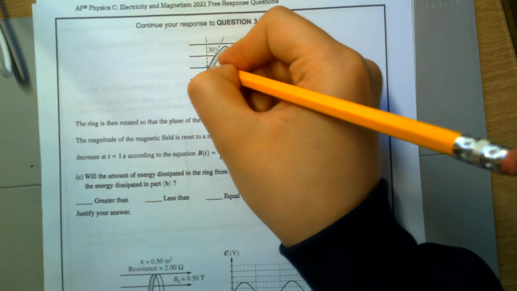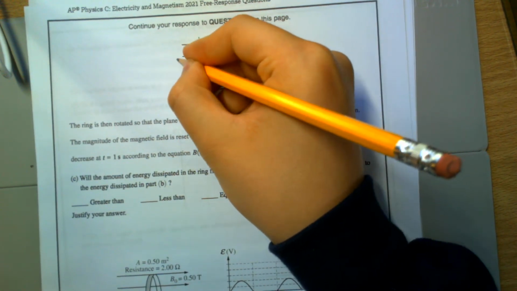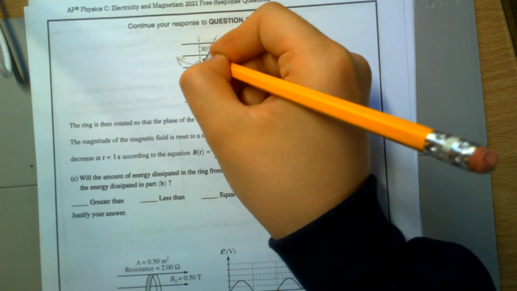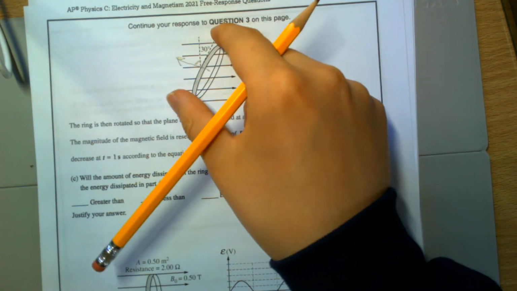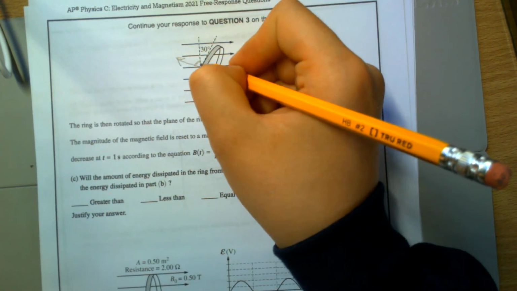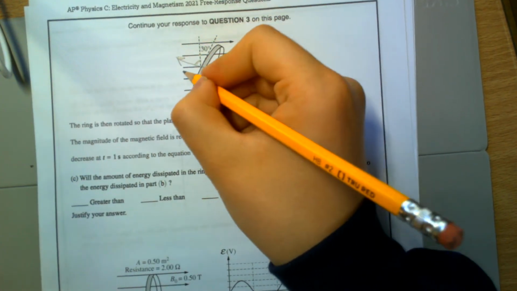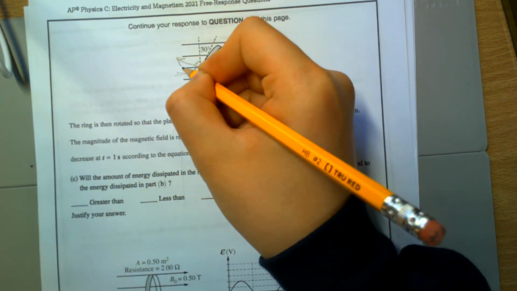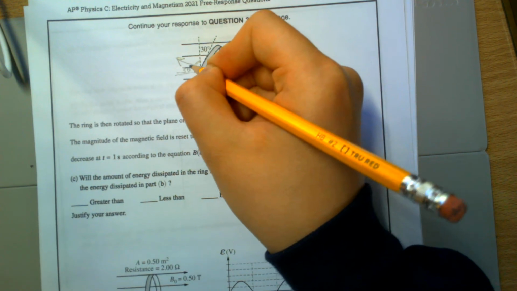So from here, the angle between the normal vector and the field, the normal vector and the field, now is also 30 degrees, right?